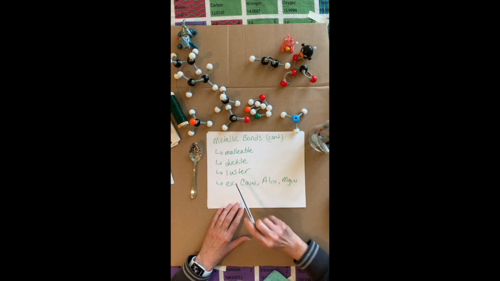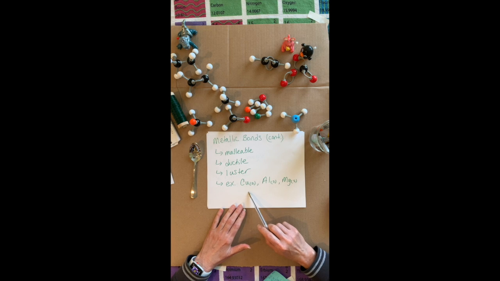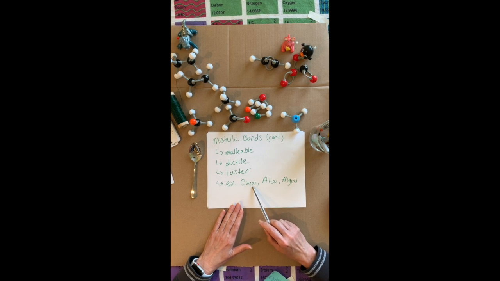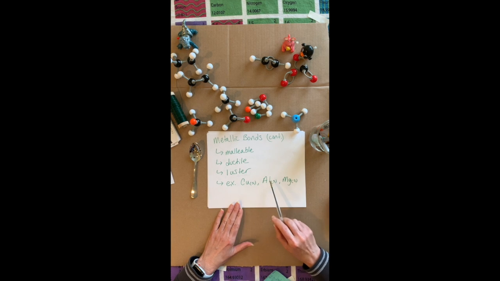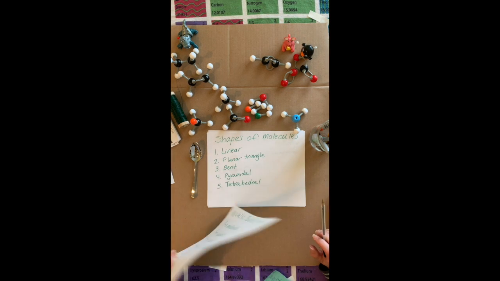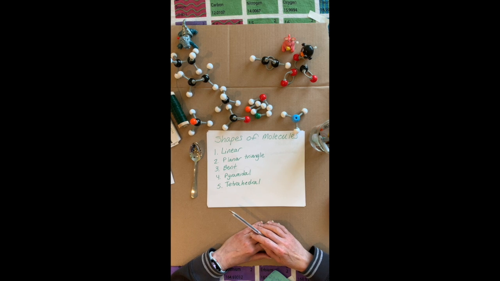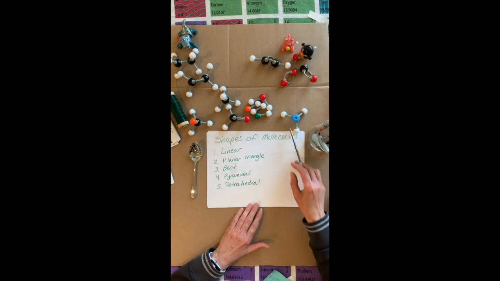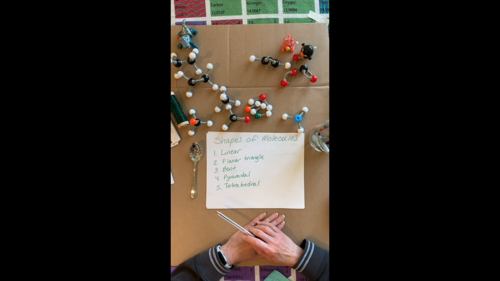And the way we can represent those metals and their metallic bonding is very simple, like copper in the solid form, aluminum, magnesium, and many other examples. So that concludes metallic bonding. Nice and quick and simple. All right, we're going to go on and talk a little bit about shapes of molecules.